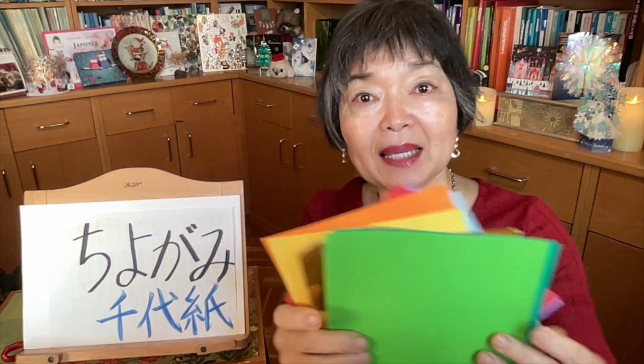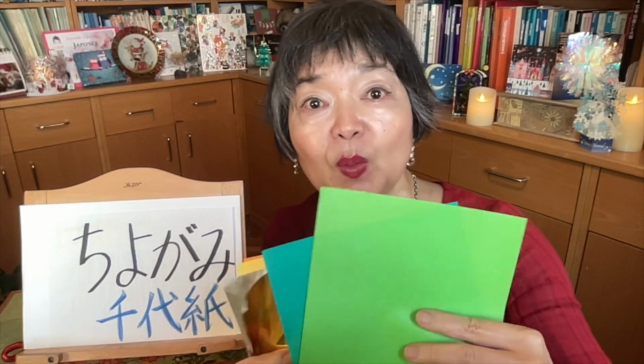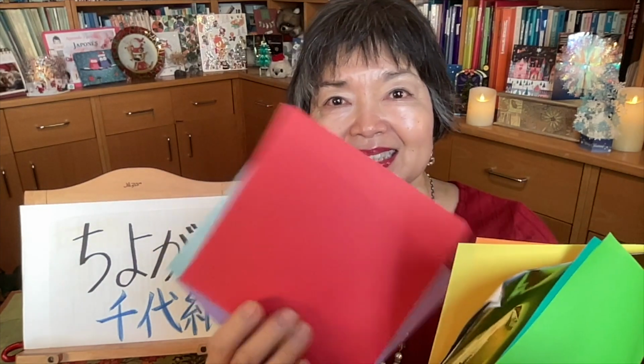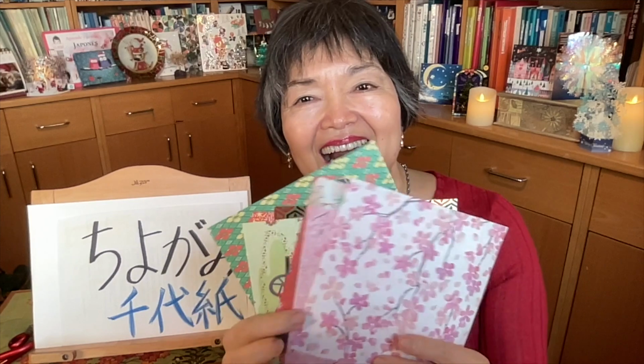千代紙. We use here the kanji that we are studying. 千代紙 is a type of origami. Origami are these. Origami has got only one color. This is origami. But 千代紙 are like this. They've got Japanese style design and they are very beautiful. These things are 千代紙.